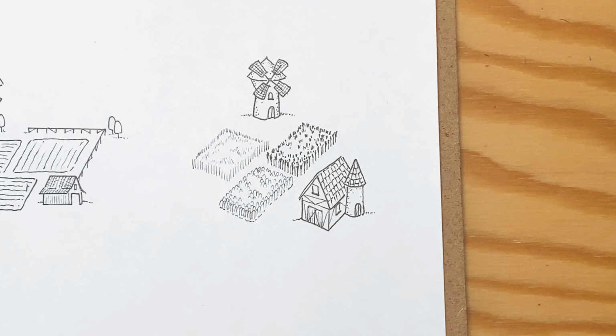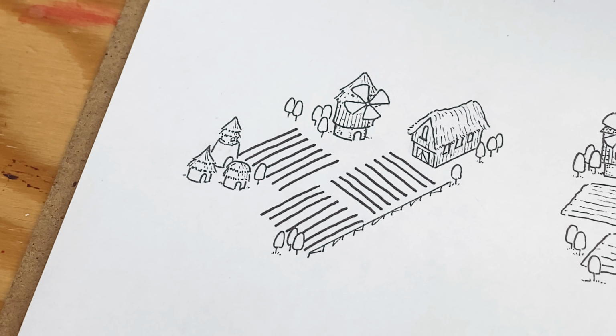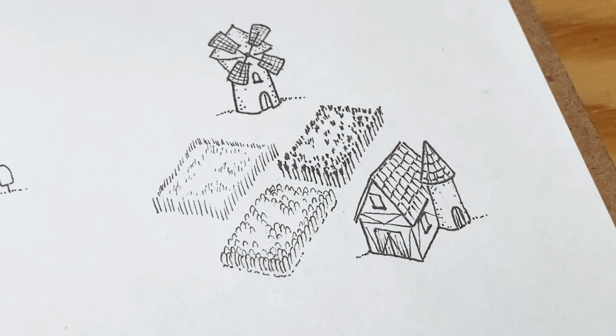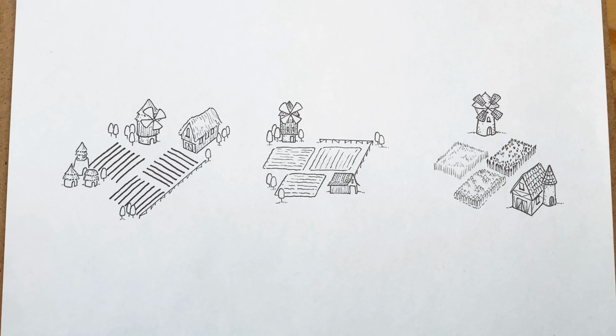All right, let's look at all these designs we just finished here. Some more simple and two-dimensional, while others more advanced and isometric, as well as giving them a three-dimensional look.